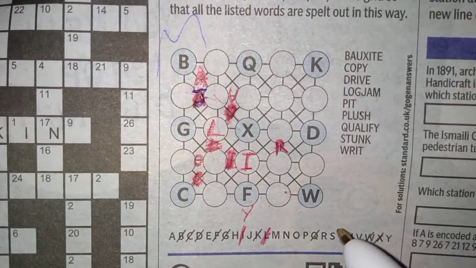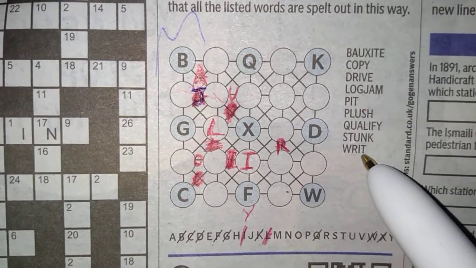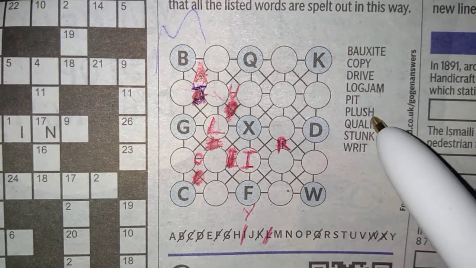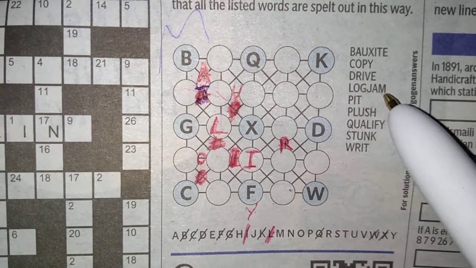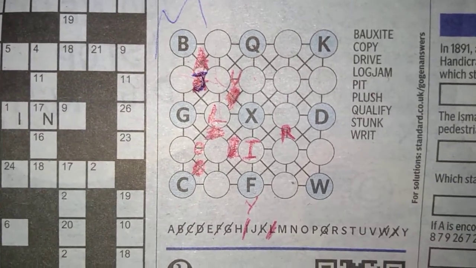Pit. No, where else is the T? Writ. We're at bauxite. No, IT is all we've got, and TE.